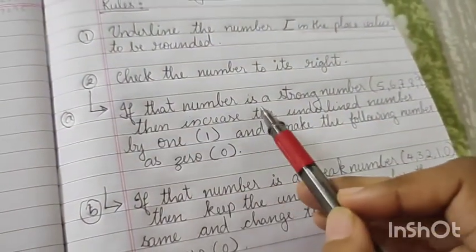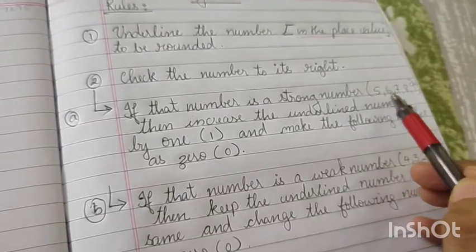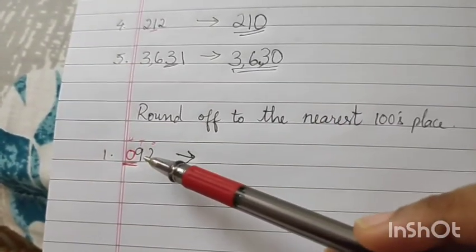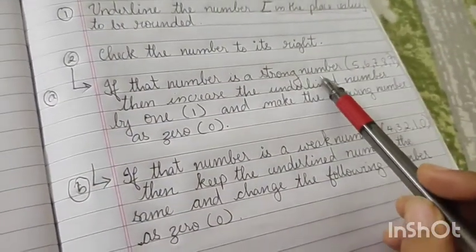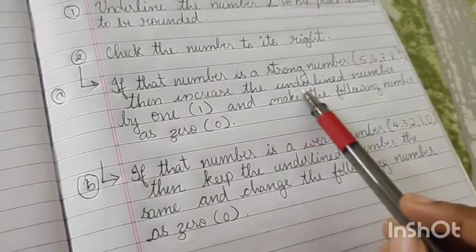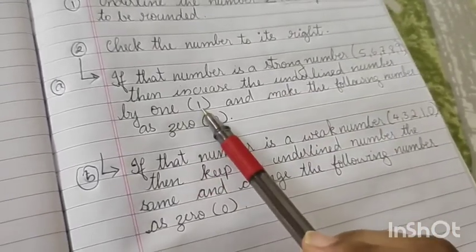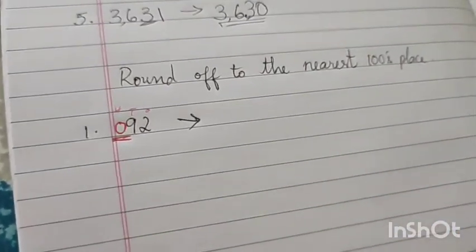Then what should we do? If the number is a strong number, 5, 6, 7, 8 or 9. Here the number is 9, correct? The next number is 9, so the number is a strong number. Then increase the underlined number by 1 and make the following numbers 0. So what should we do here?